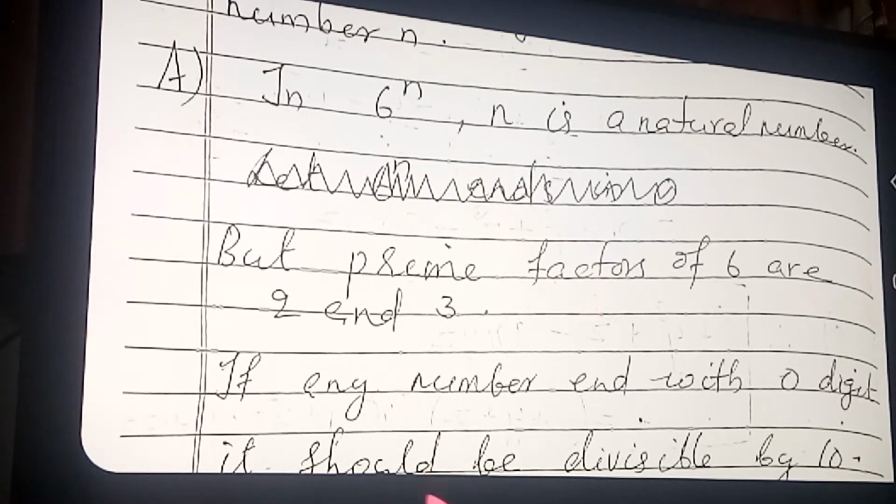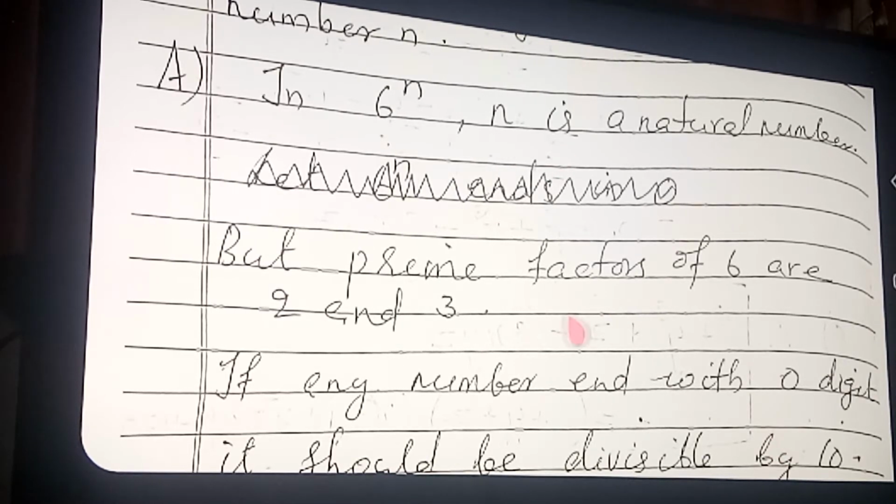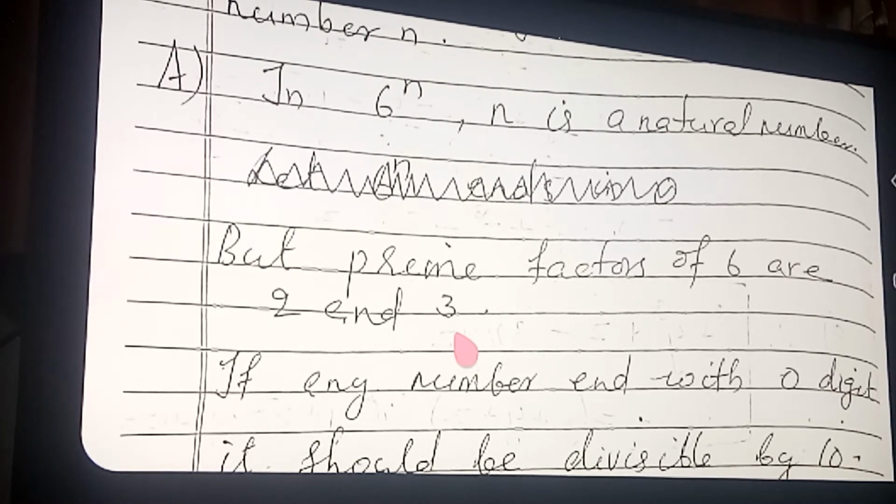So if any number is ending with the digit 0, it should be completely divisible by 10, then only possible. For example, I will give you 30, 20, 40, 50, 60, 70, 80, 90, 100, all numbers you take, those who are ending in 0, these all numbers are divisible by 10. Then only the last digit will come as 0. Okay, if any number ends with 0, it should be divisible by 10.